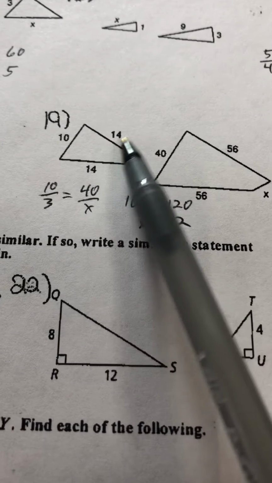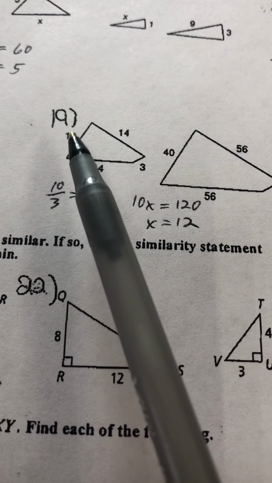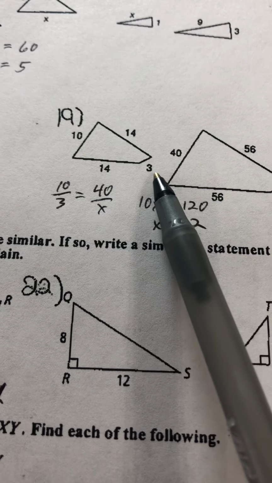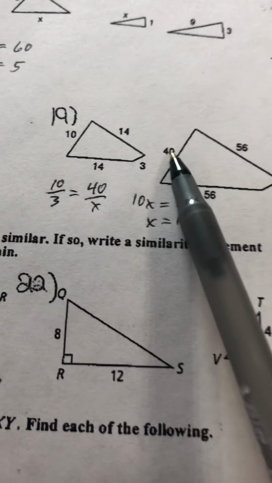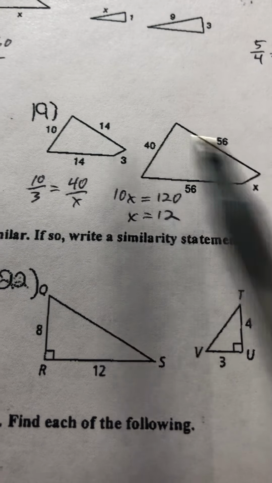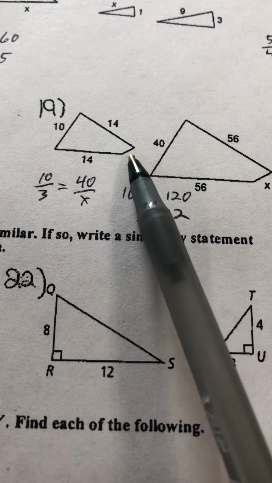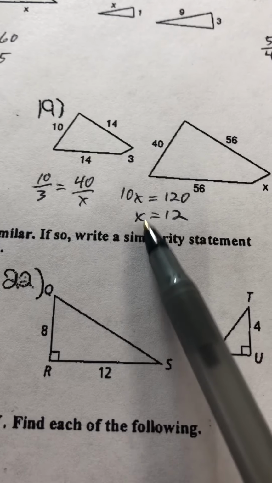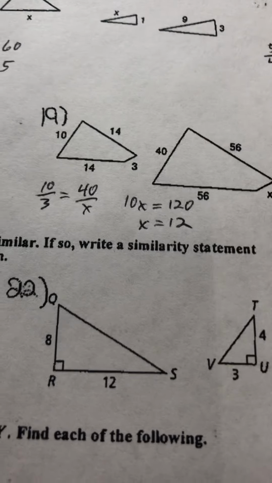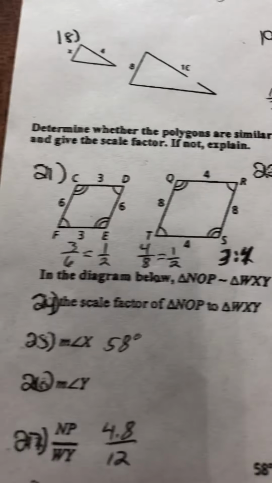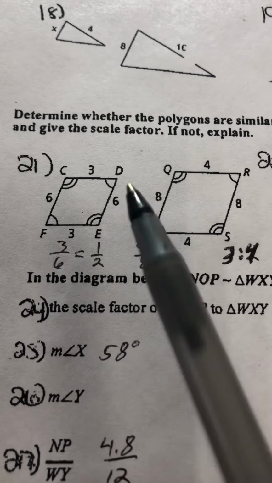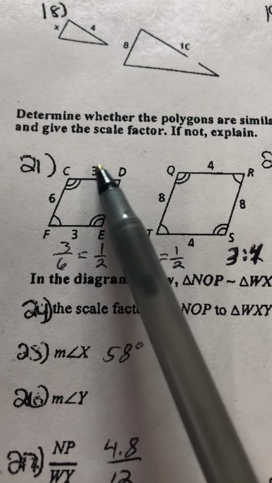For number 19, you could pick any of these numbers. I happen to pick the 10 and the 3. So I'm going to compare 10 to 3 as 40 is to x. Once again, I could have gone 10 is to 40 as 3 is to x. You get the same answer, and you end up getting x is 12.